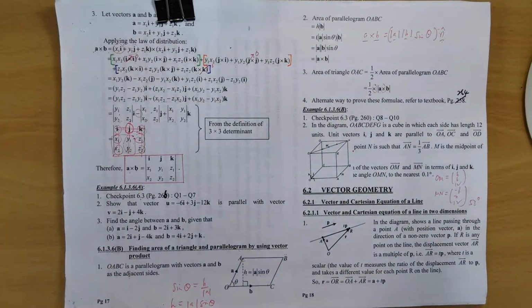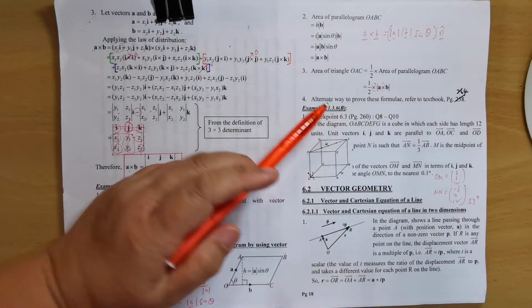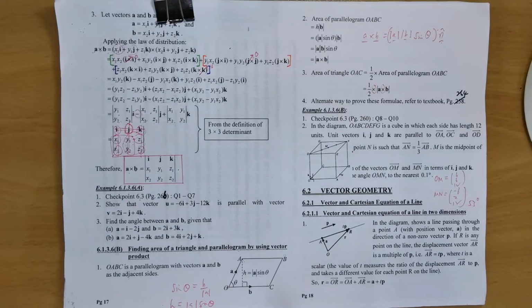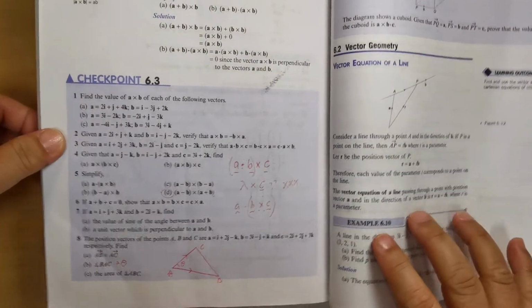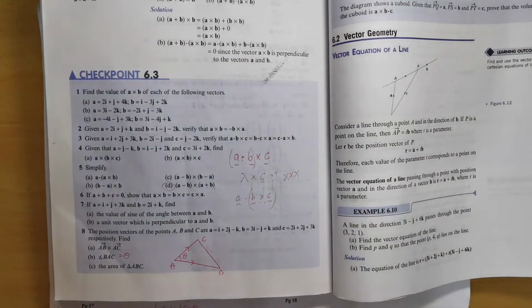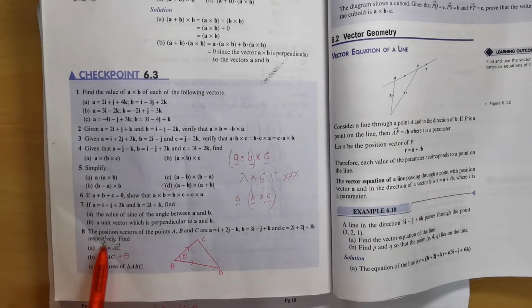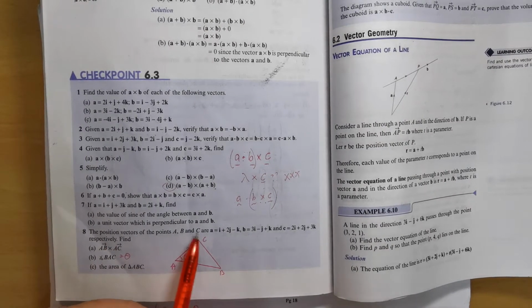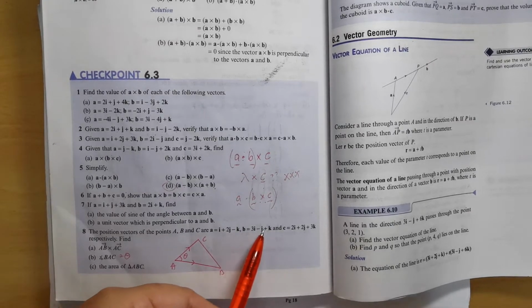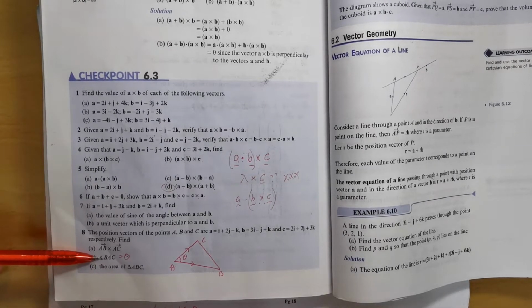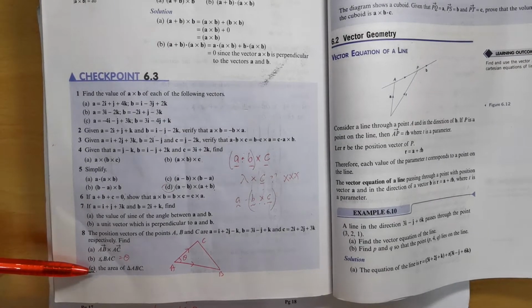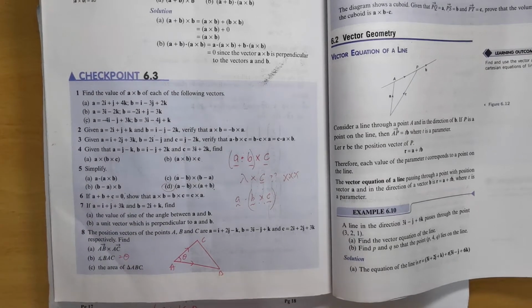Now we will discuss some examples. Checkpoint 6.3: last video we did questions 1 to 7, related to the vector product. Today we will continue with questions 8 to 10. Questions 8 and 9 will be your homework, so I will just explain a bit. For question 8, you are given the position vectors of A, B, and C, meaning OA, OB, OC. Find AB cross AC, angle BAC, and the area of triangle ABC. The diagram is not given, so you can sketch it yourself.